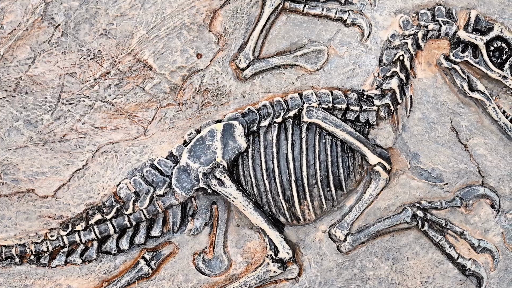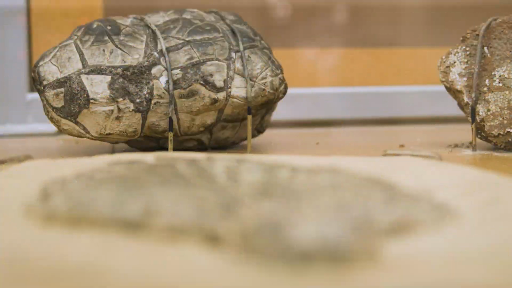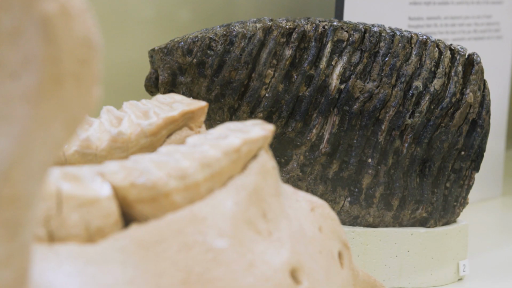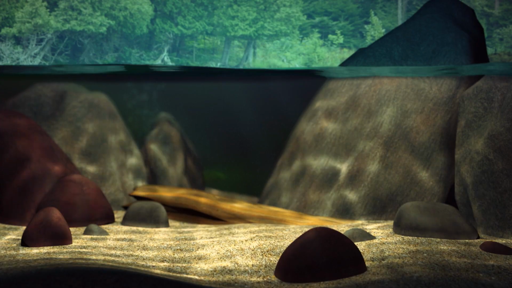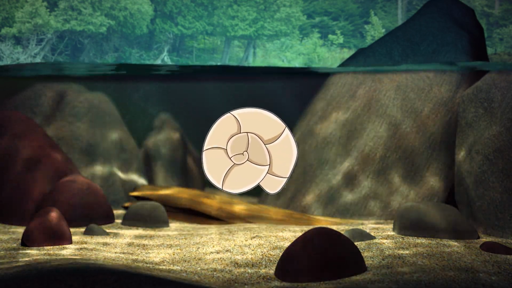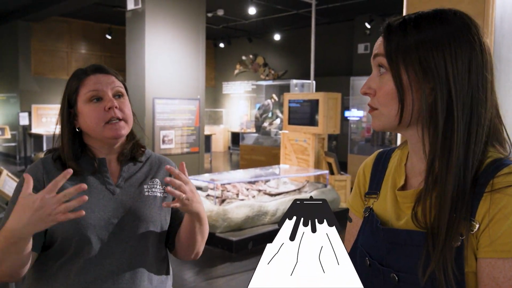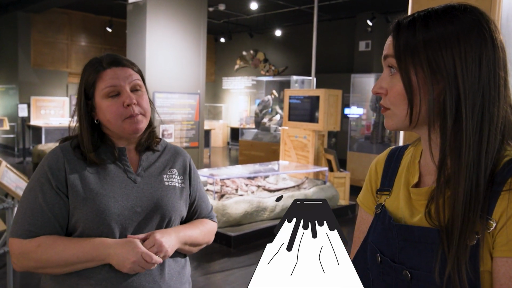Fossils are formed when an organism dies and is quickly buried by sediment. And then over millions of years, as that sediment turns to rock, the bones or shells are also turned to rock. Say if an organism was to die in a river or a lake where sand is being pushed on top of it. Another way that could happen is through a volcanic eruption where ash is covering and burying the organism.